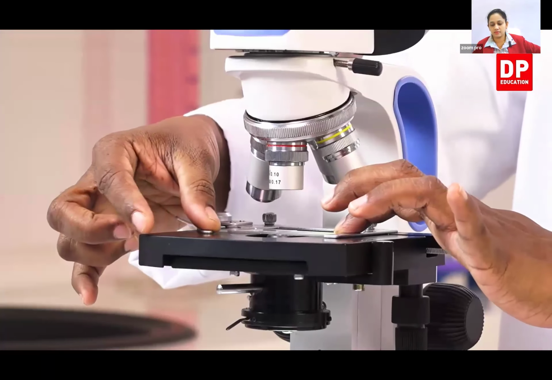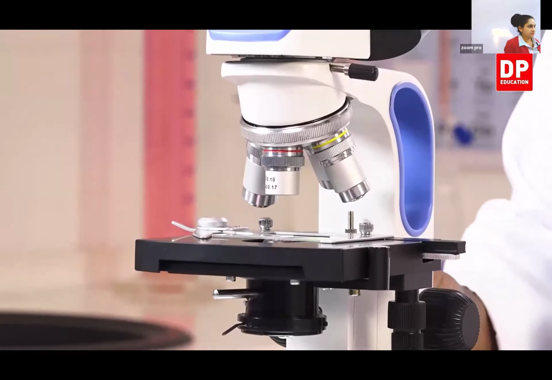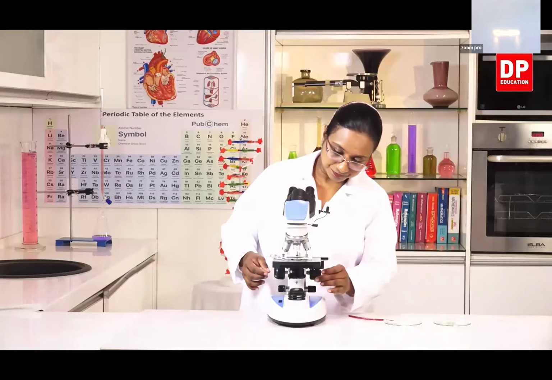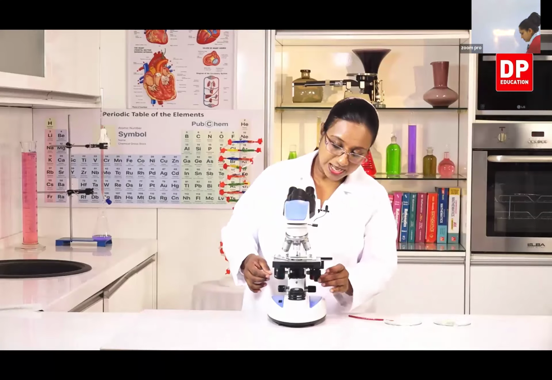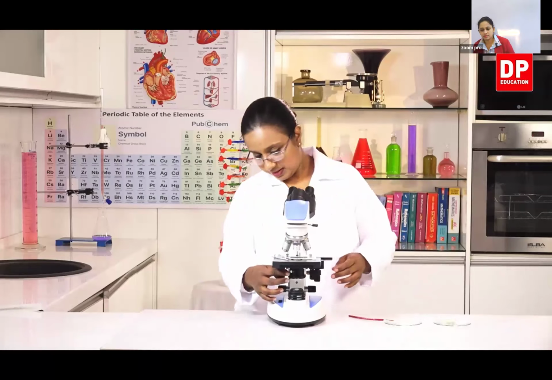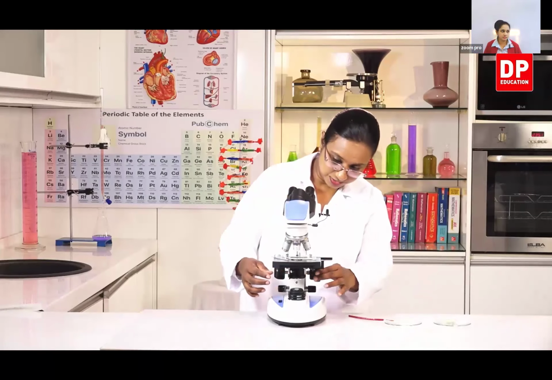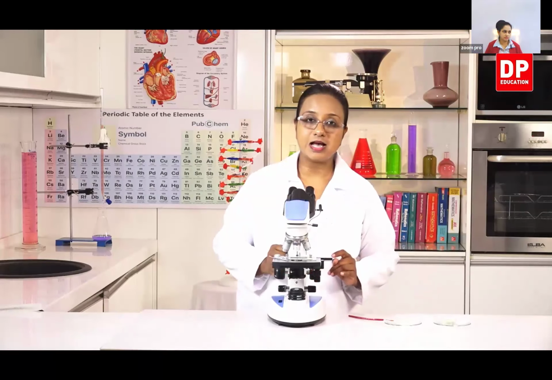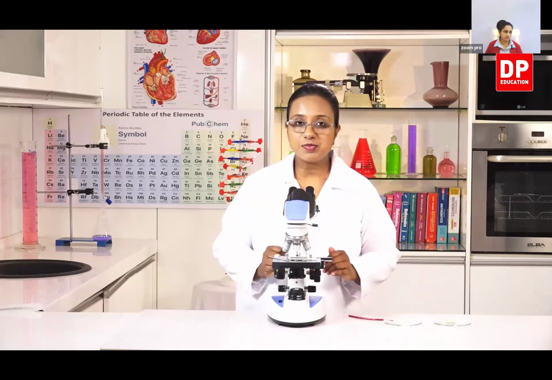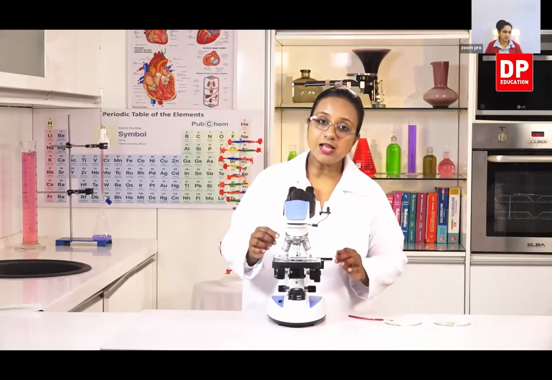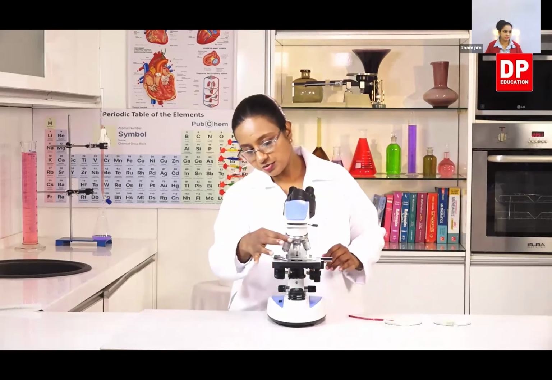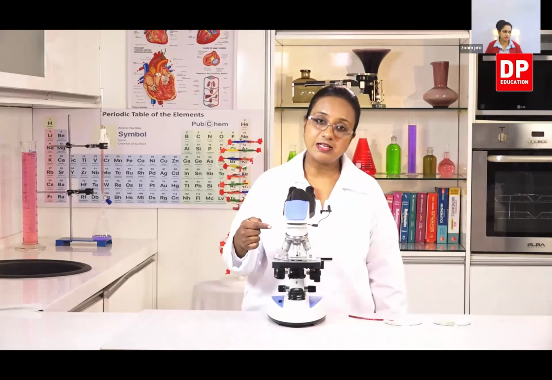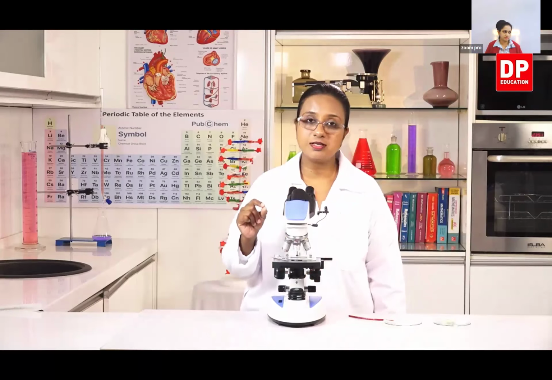Here you can see I will place it on the stage, and we have to adjust the sample so that it comes in line with the part where we have the light falling on it, where the lenses are, so that we can observe it clearly. Then I have to observe the sample using the lowest power. Lowest power can be easily identified, as it has the shortest tube.